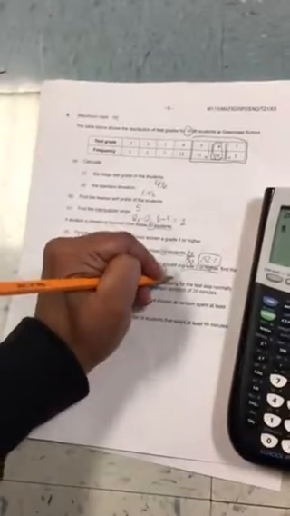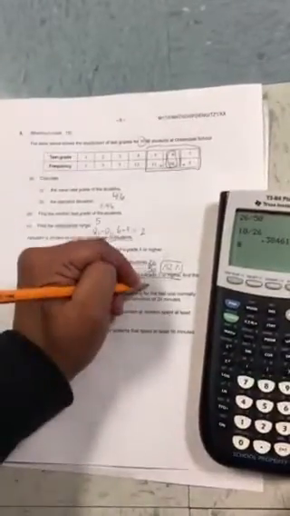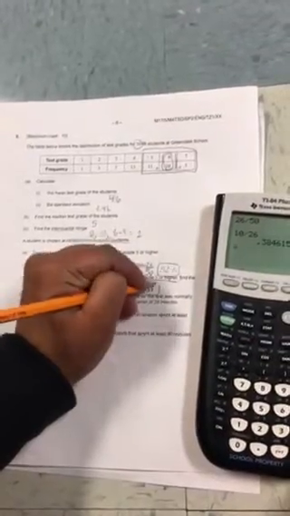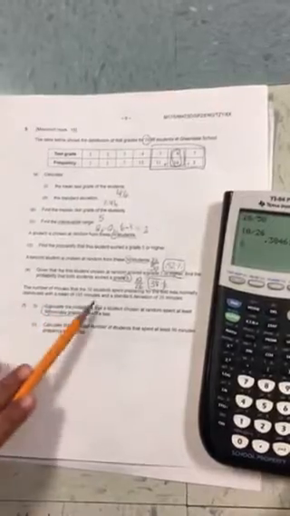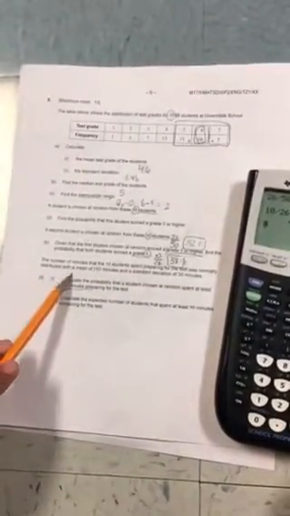Out of 26, only 10 of them had a test grade of 6. So you put that in a calculator, 10 out of 26, and that would be 0.38.